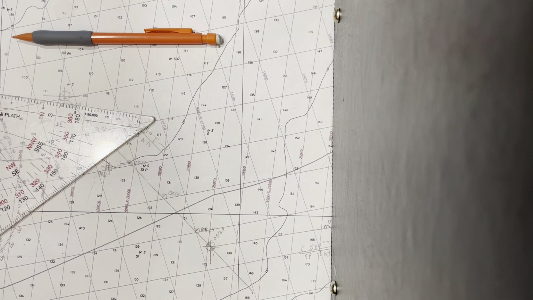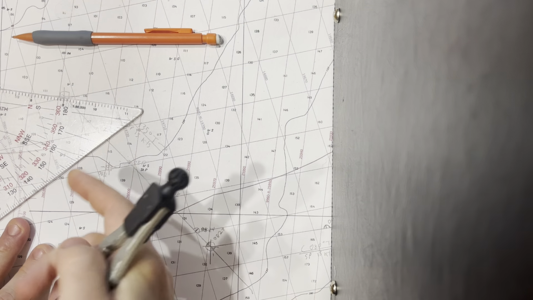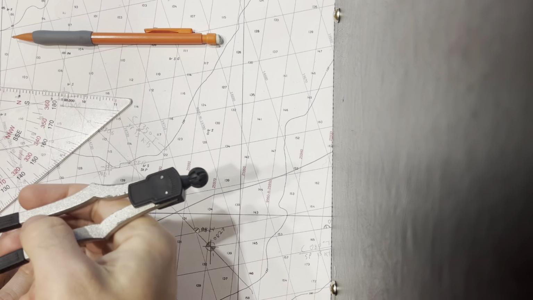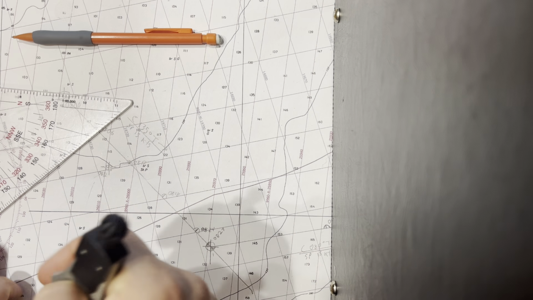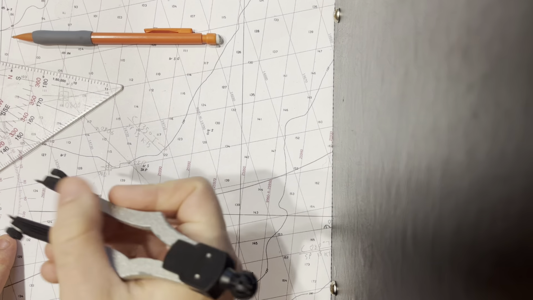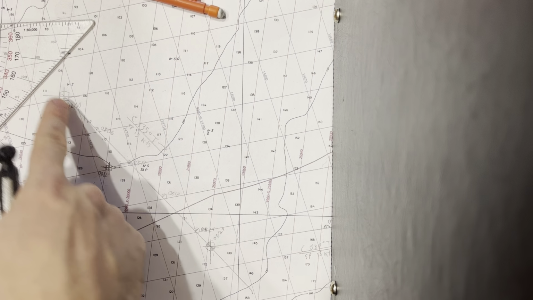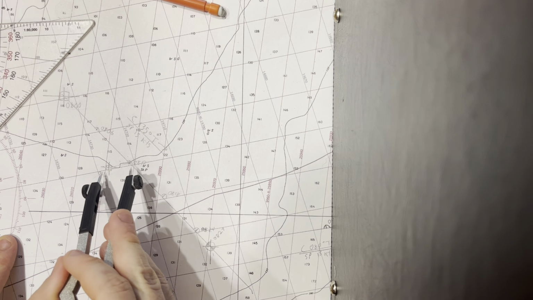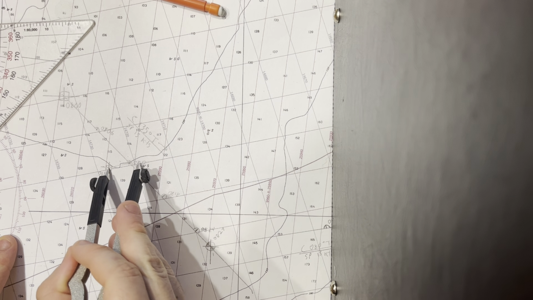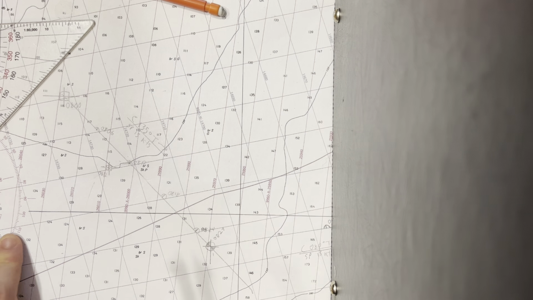How fast is it though? What is the speed of the current to be doing this to you? Well, for that, you don't know its speed, but you know how far it moved you, and you know how long it's been applying to you, because it started here and now has got you here. So now you can measure this distance, like so.